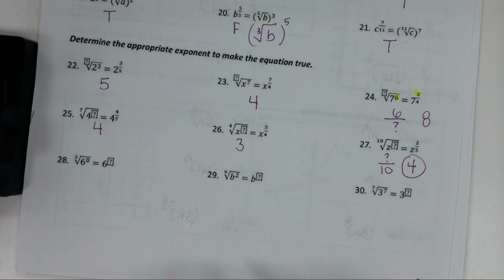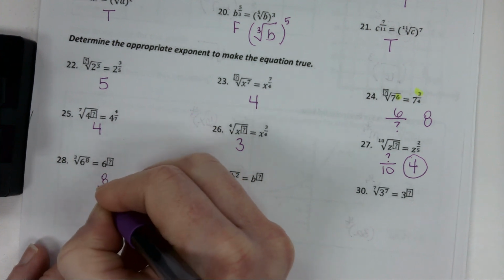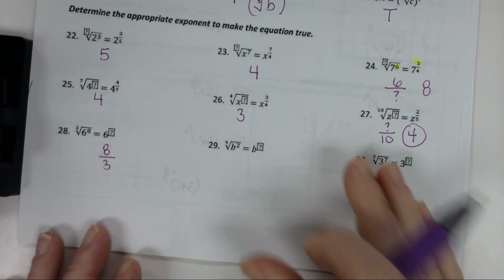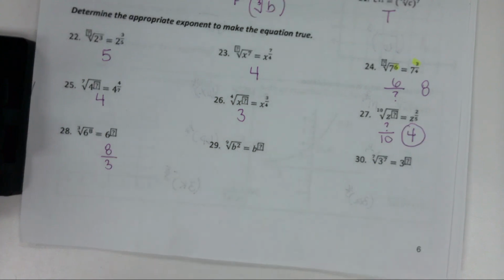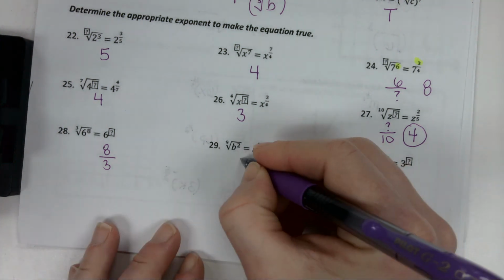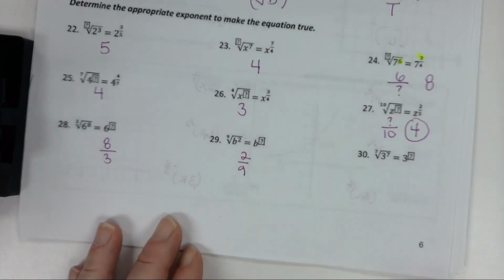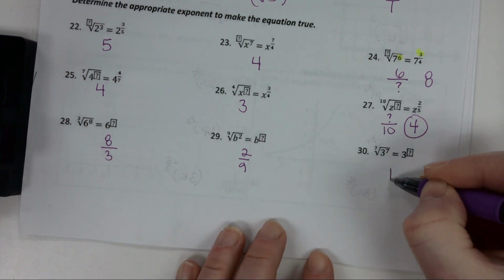All right, we've got to do the whole thing this time. What exponent is it? 8 over 3. Yep, just fill in the question mark. Okay, how about 29? 2 over 9. Ooh, 30. And I have a question about this one. 1! Yeah. Because isn't 7 over, let's not write 7 over 7, let's just write 1.